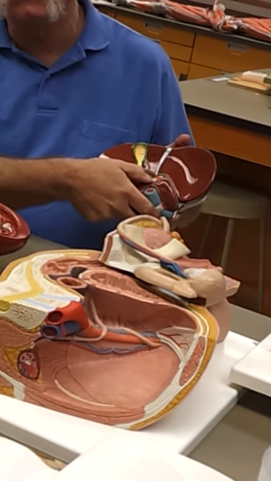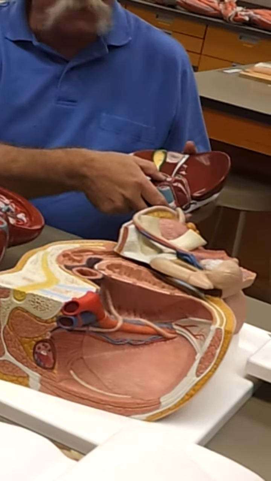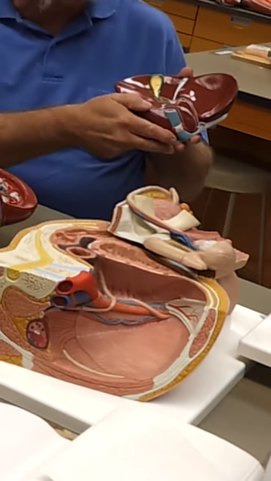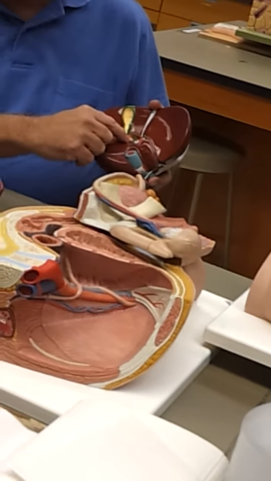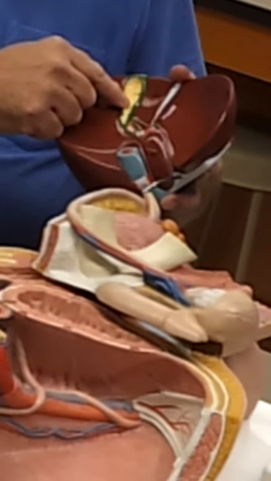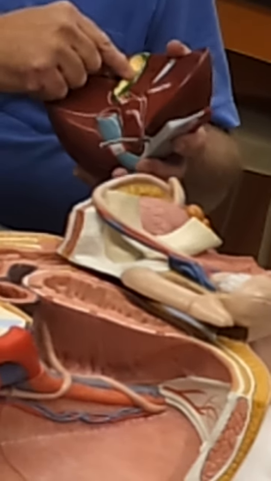It doesn't show well enough on this model for me to want to ask you that. The cystic duct shows, the gallbladder shows. Its function, you should know.